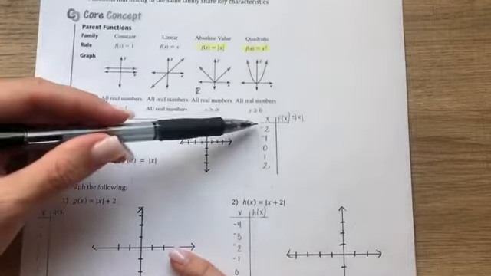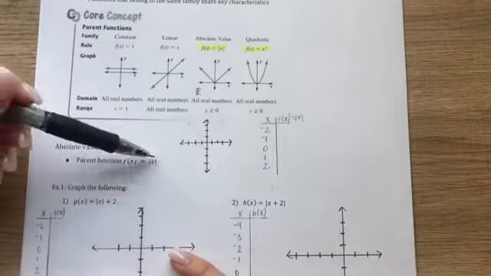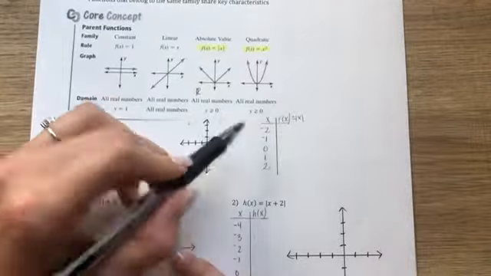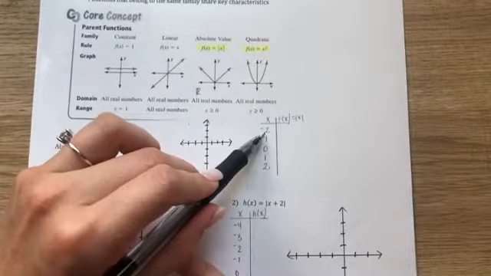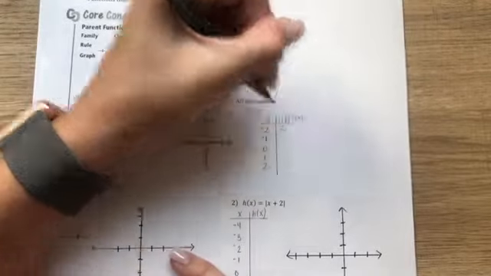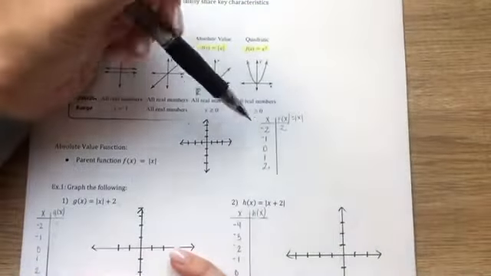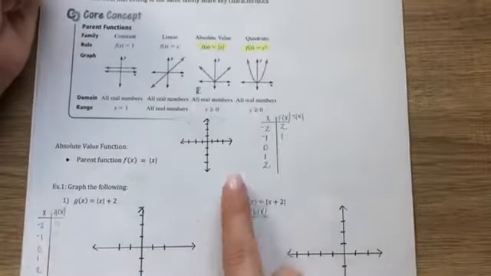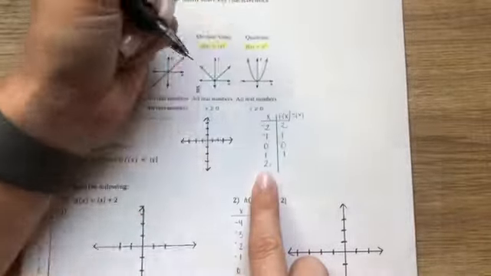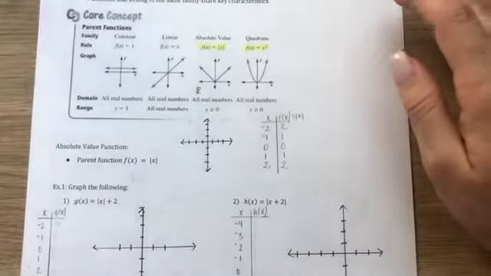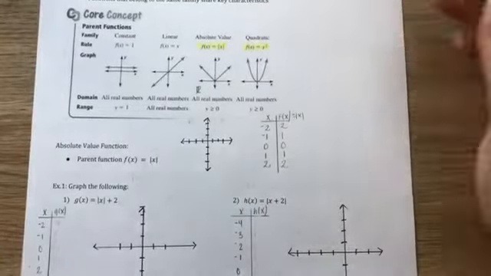So each time I substitute in one of these x values into my parent function, I just have to take the absolute value of that x. If I substitute in x equals -2, I'm just taking the absolute value of -2, which is 2. If I substitute in x equals -1, the absolute value of that is 1. Absolute value of 0 is 0. Absolute value of 1 is 1. Absolute value of 2 is 2. And that gives me 5 points that I can plot to create a pretty good looking graph.